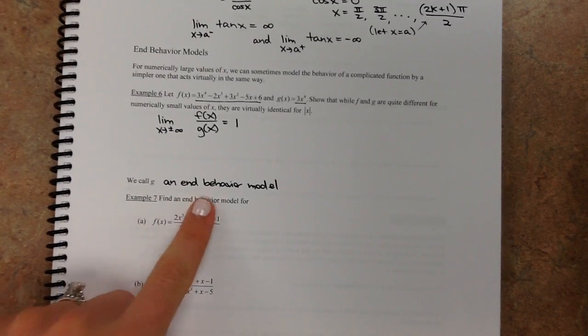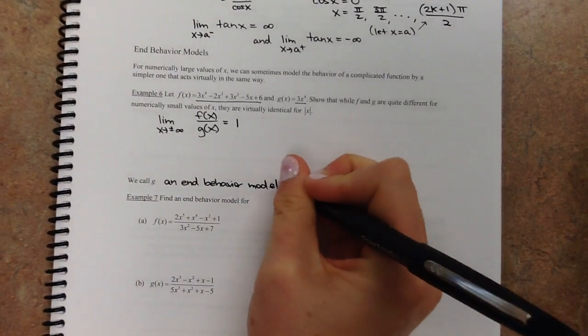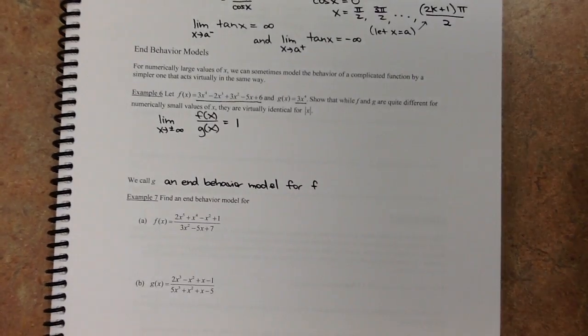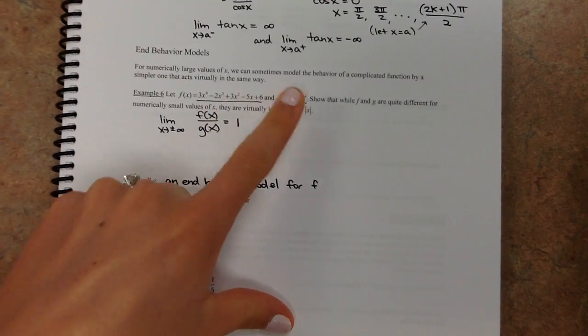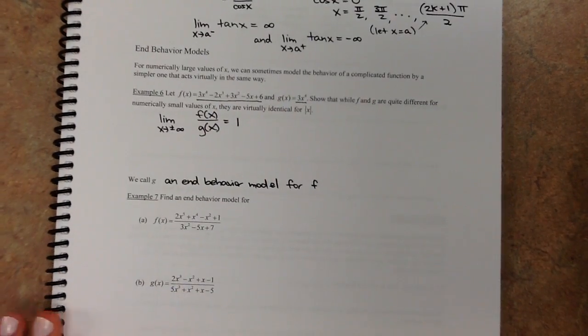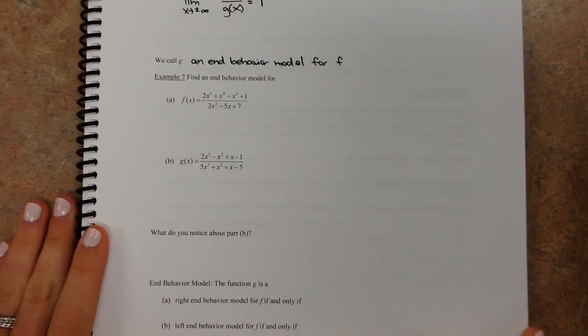So like I said, we call g an end behavior model for f, because as I go out to the ends of this function, positive and negative infinity, this function looks just like this function. Okay, so I'm going to show you how to get end behavior models.